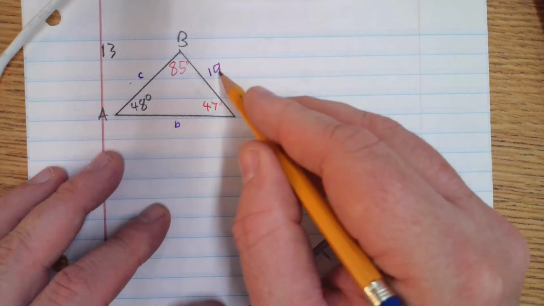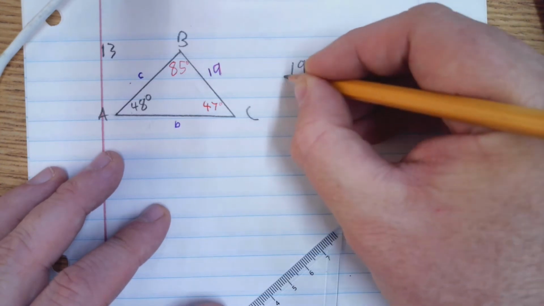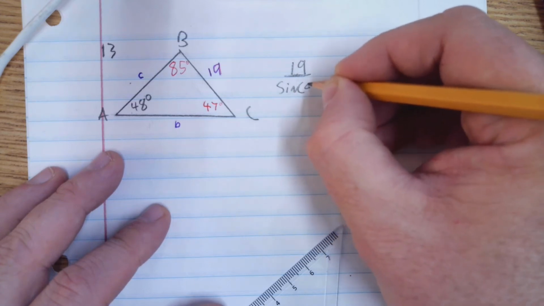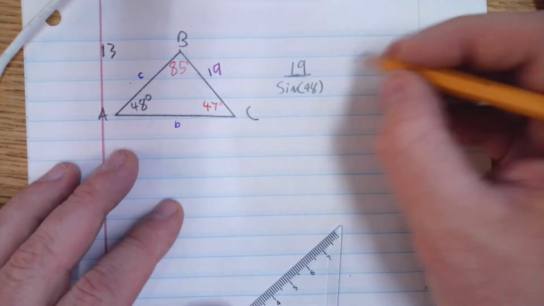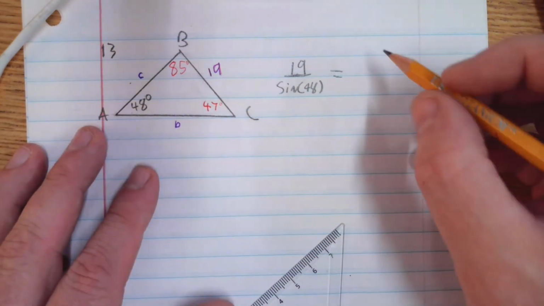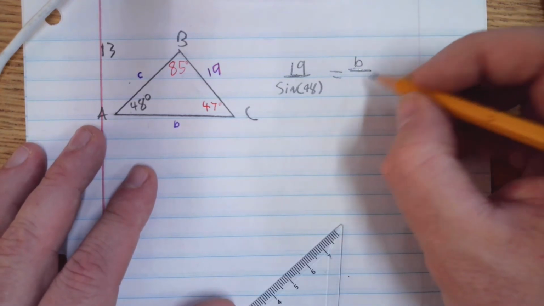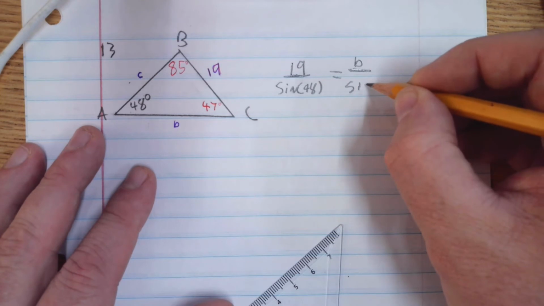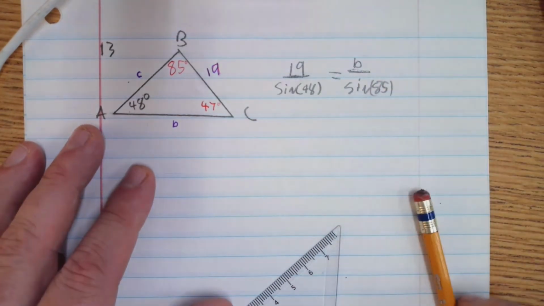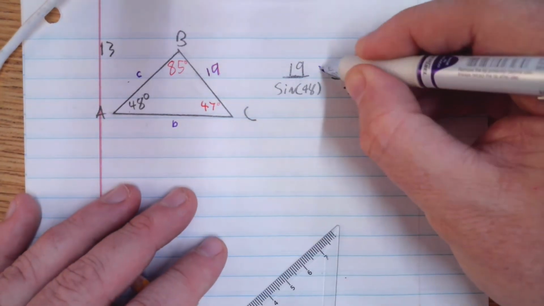So I know a and 19, so I'm going to just do the 19 on top, and it is called the law of sines, the sine 48 on bottom, and that is going to equal, let's start with b. Little b, and sine of 85. Remember we can do the cross multiplication, but not all the way. So we're just going to cross multiply here.